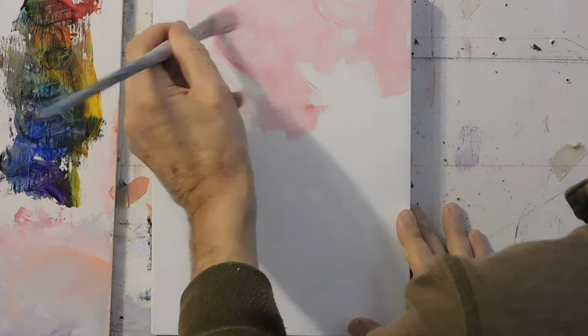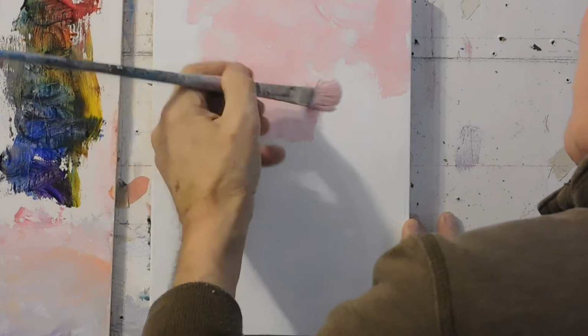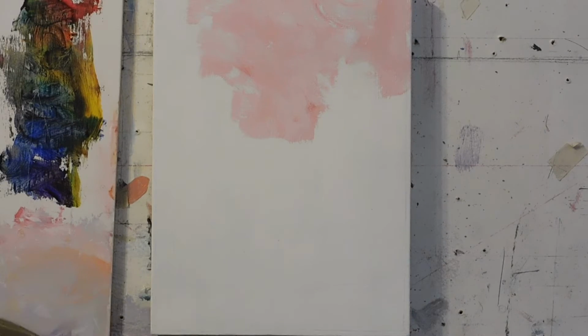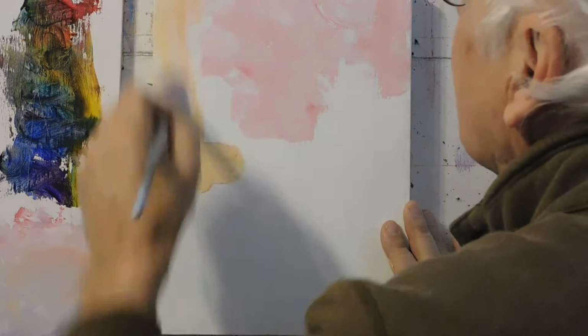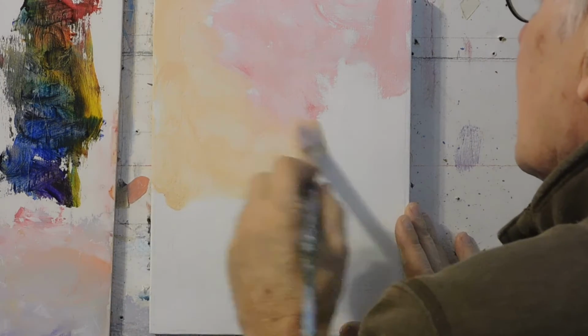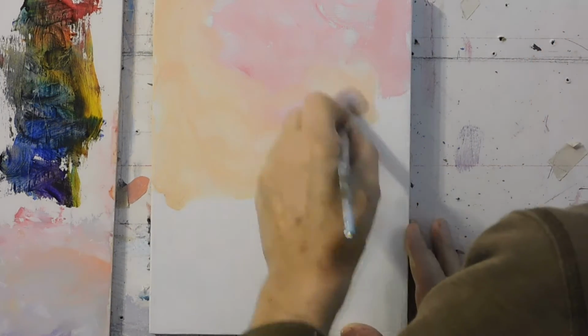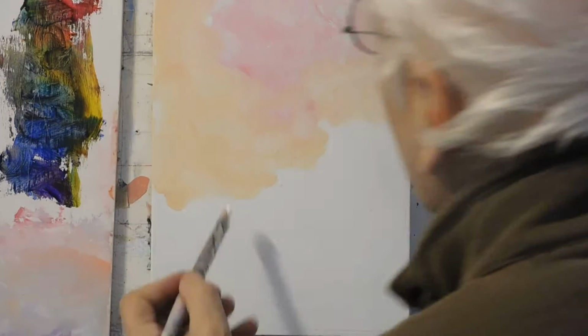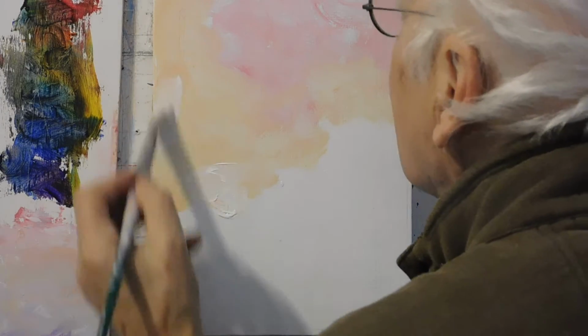Pretty good, huh? Pretty good so far. Rinse out the brush and skip the orange. Go straight to the yellow. Pretty nice, huh? Some straight white in here. Some little white.